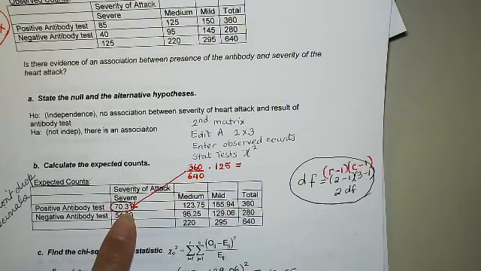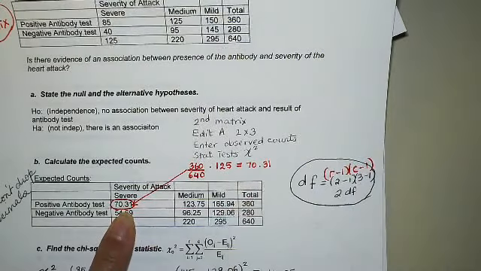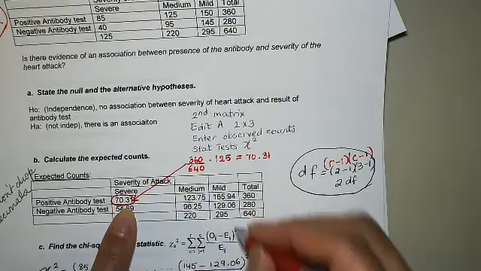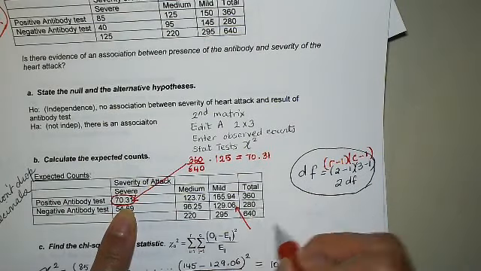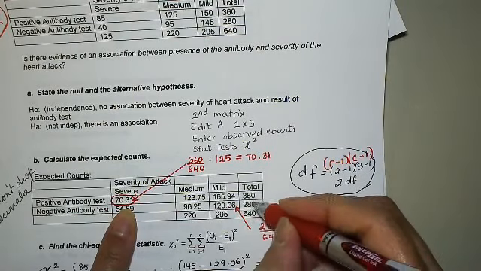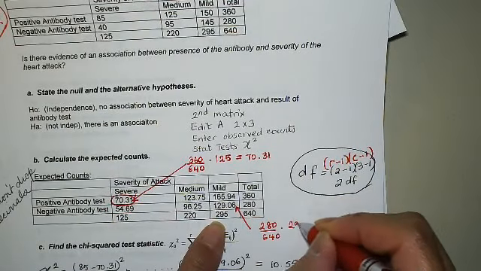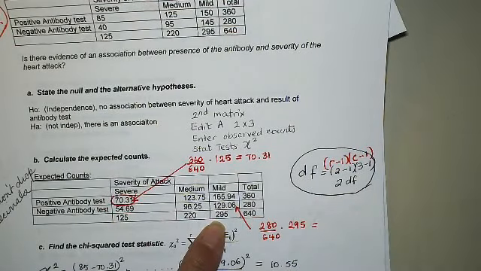Under independence, this is the result that I'm expecting. So 360 divided by 640 times 125, 70.31. That's where that number came from. Follow?